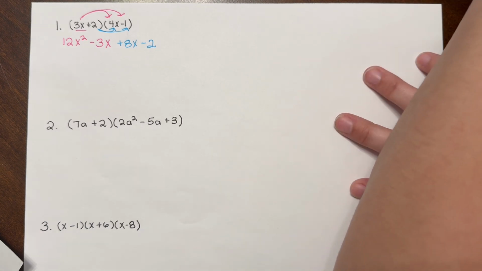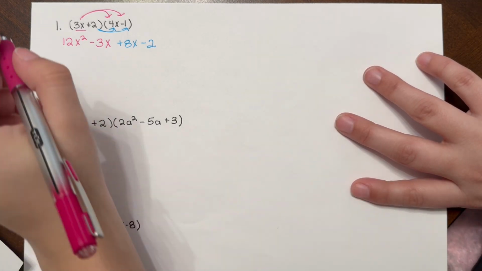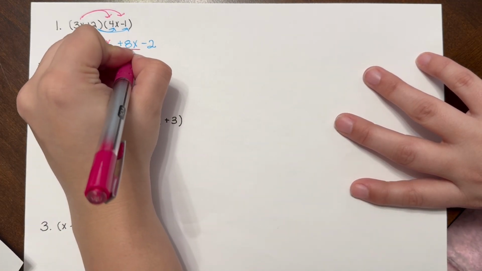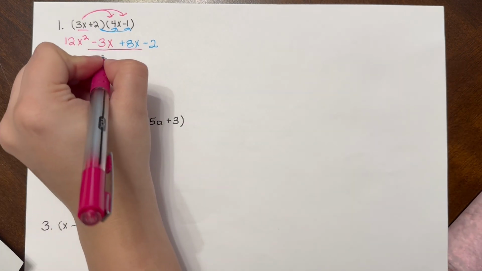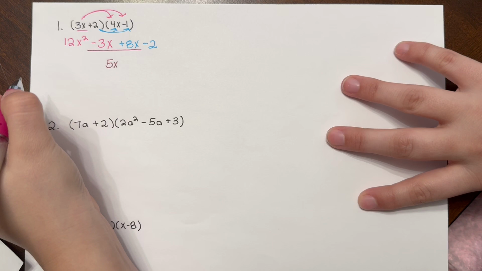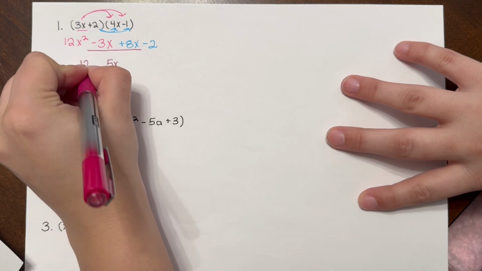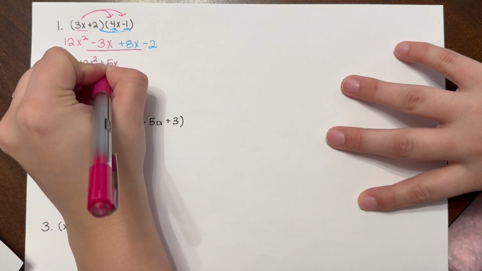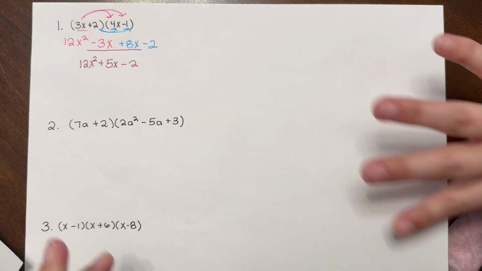And then our last step is going to be combining like terms. We talked about this yesterday. So negative 3x plus 8x will give us 5x. We're just going to do the math that it says to do with those coefficients and then bring down our other terms. So 12x squared plus 5x minus 2.